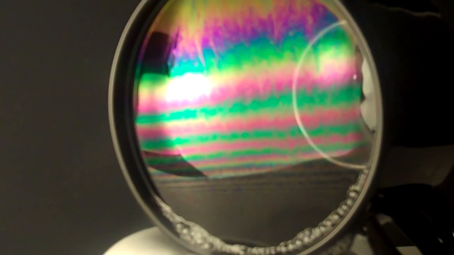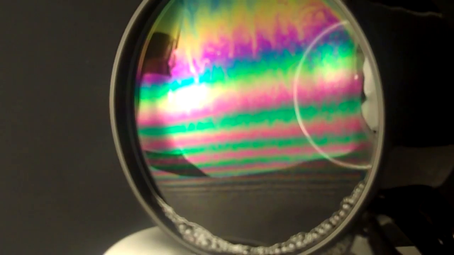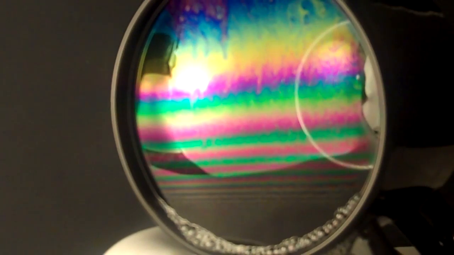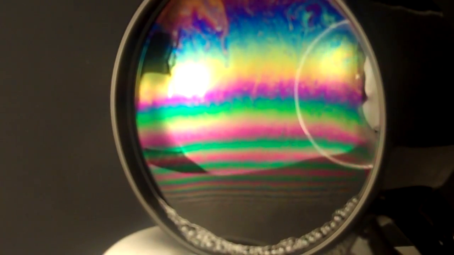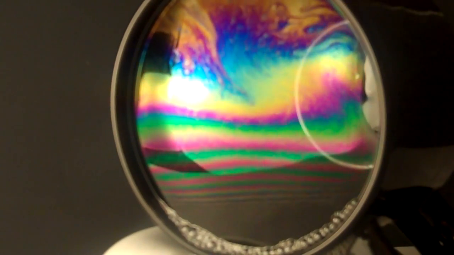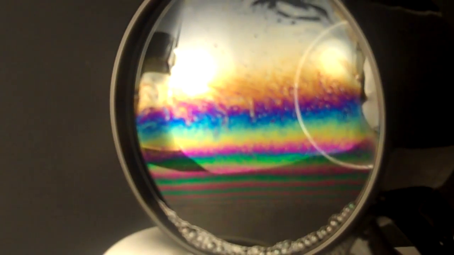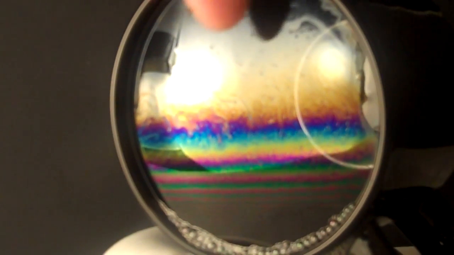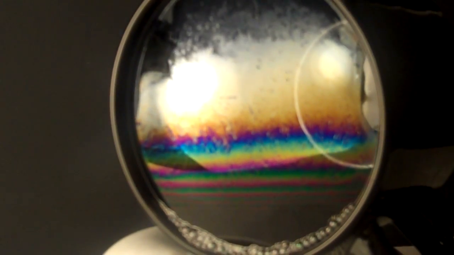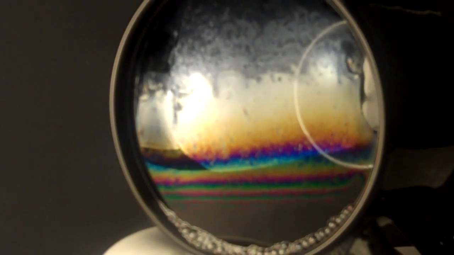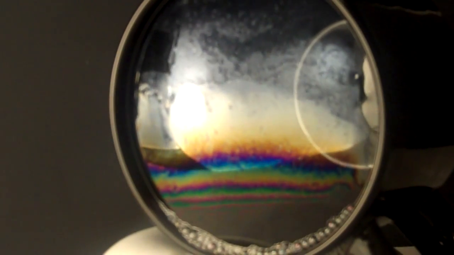Okay, so here you could visually see that there are various colors of various thicknesses. That's due to the varying thickness of the film itself, due to gravity pulling the film down, thicker at the bottom, thinner at the top. This phenomenon up here, the black band, is due to the film being too thin and there being complete destructive interference.